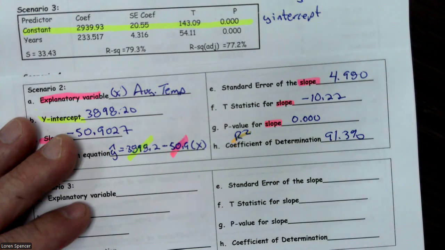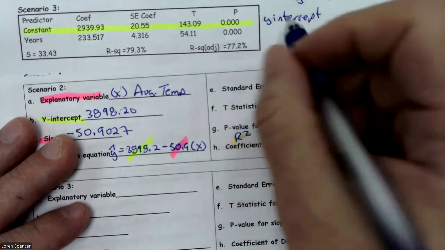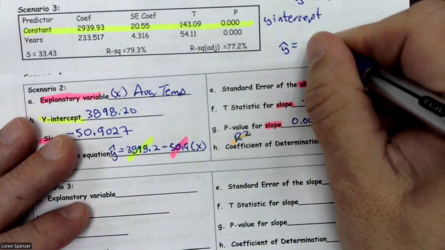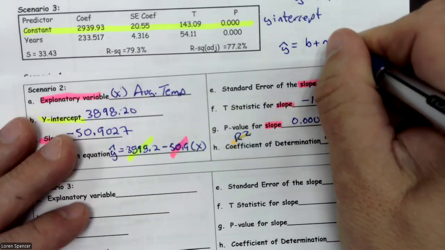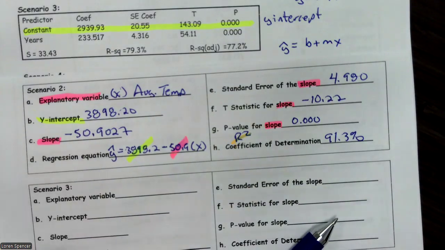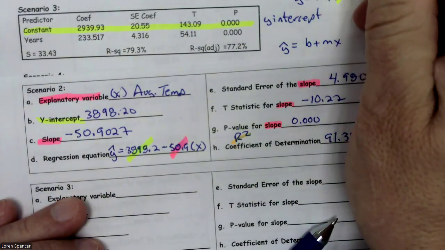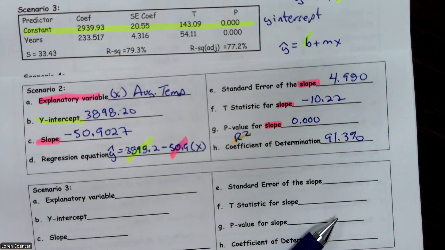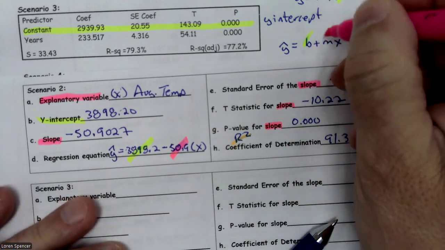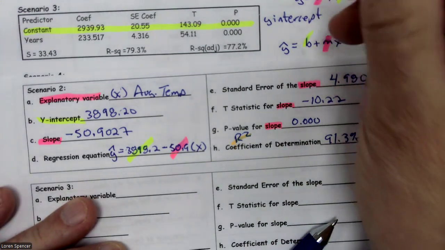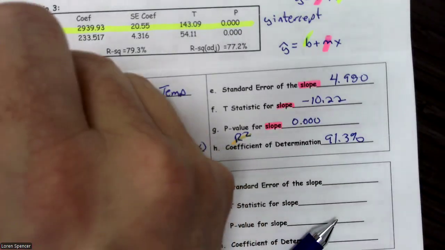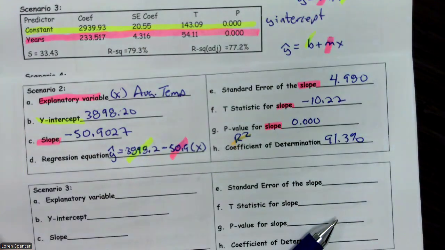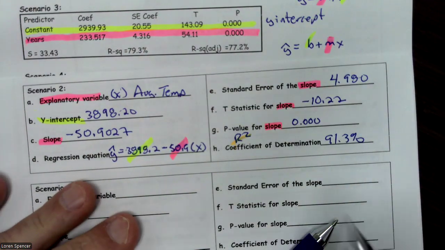But for our class, we're going to write it as y hat equals b plus mx, where b is our y-intercept and m is our slope. So there's our y-intercept row, and the row right below it every single time happens to be our slope row.